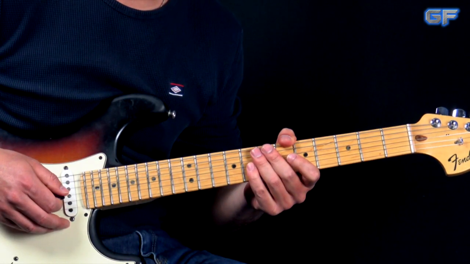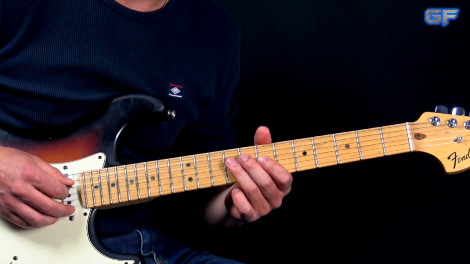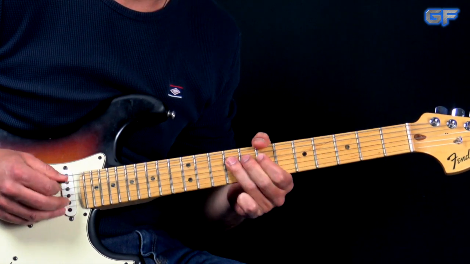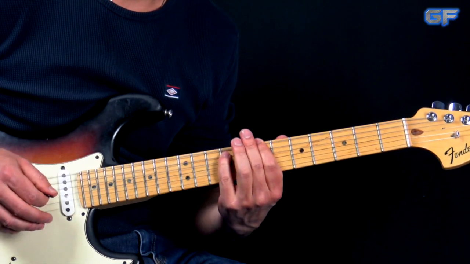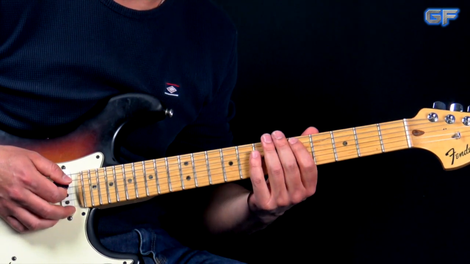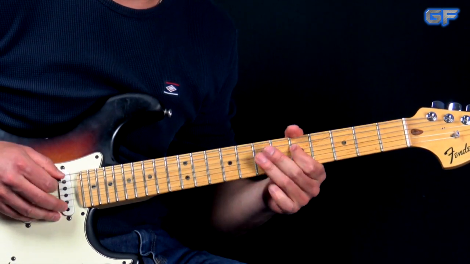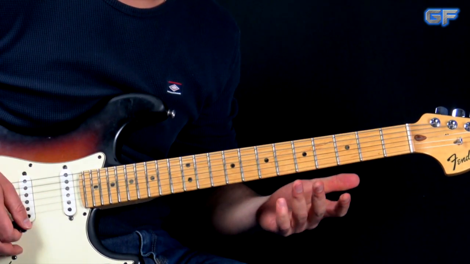Alright, so right after the solo we go back to playing the part of the intro where we have this. This part is exactly the same, then we get into the riff again with the transitioning part. So exactly the same thing.